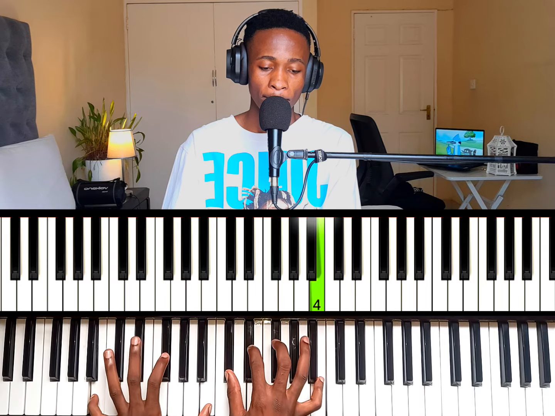So if we move to F sharp major, let me change the color to maybe green or something. So we are on F sharp major, right? We are from B. 1 2 3 4 5. The F sharp major, and from B I advise you to learn F sharp major because they have a bit in common, more in common in fact.